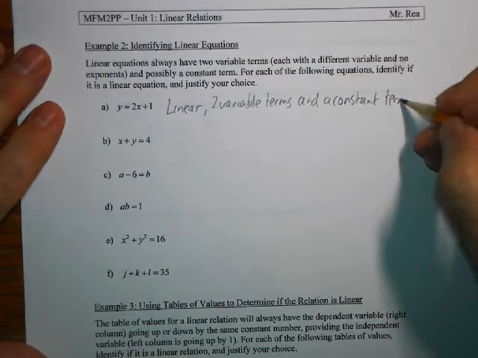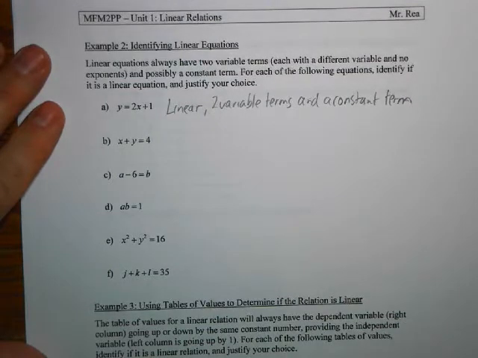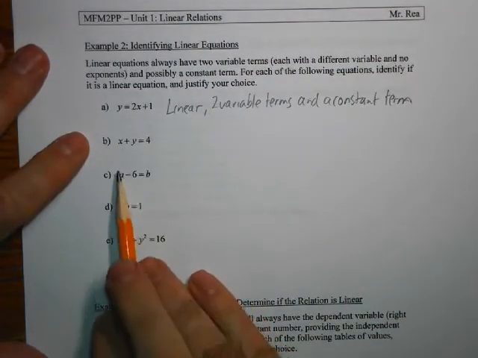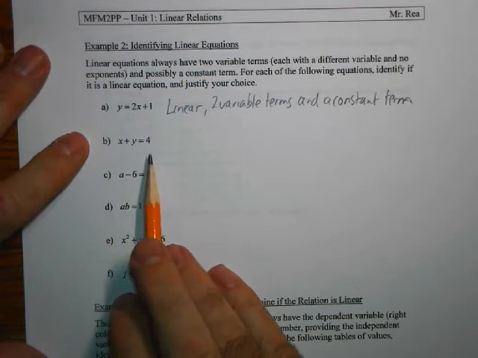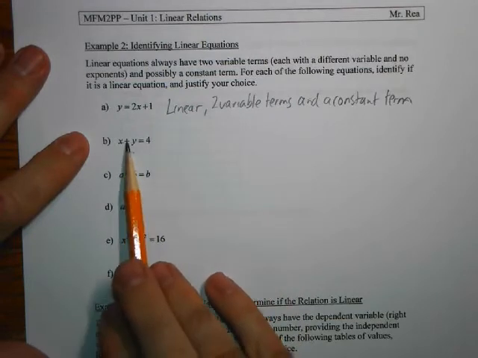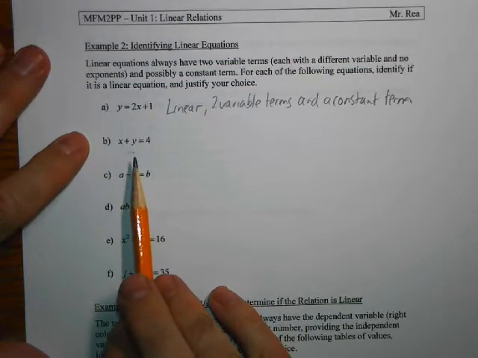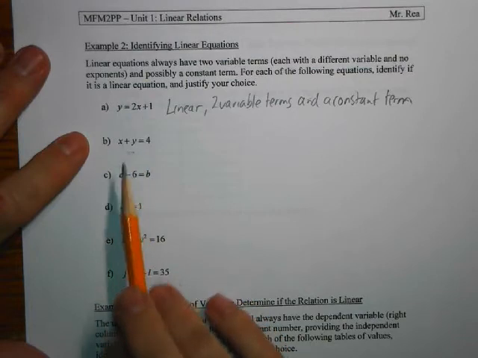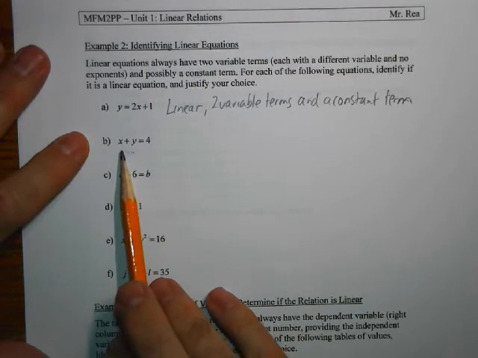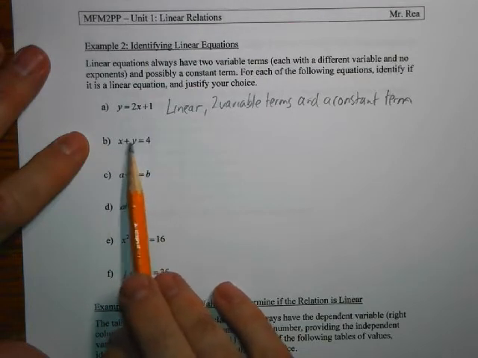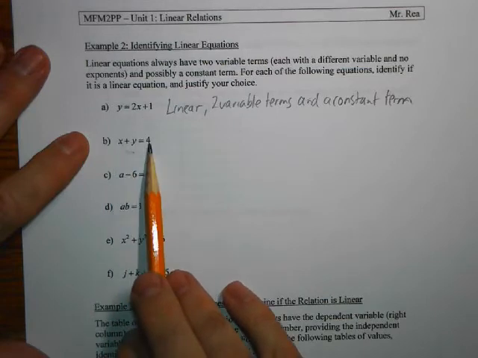Okay, this next one, x plus y equals 4. So again, you're looking, do I have two variables, x, y? Yes, I do. And it can only be two. It can't be 1 or 3. It's got to be exactly 2. So that's okay. No exponents on either one of the variables. And I do have a constant term.